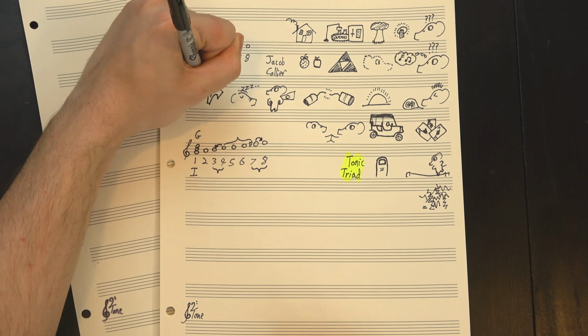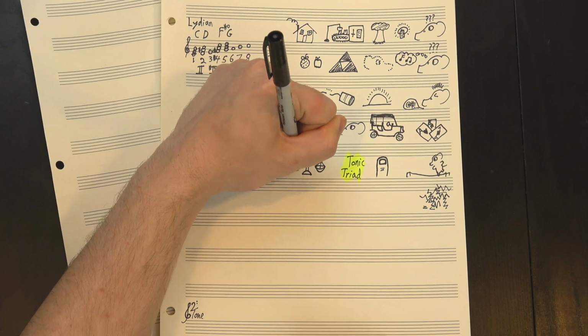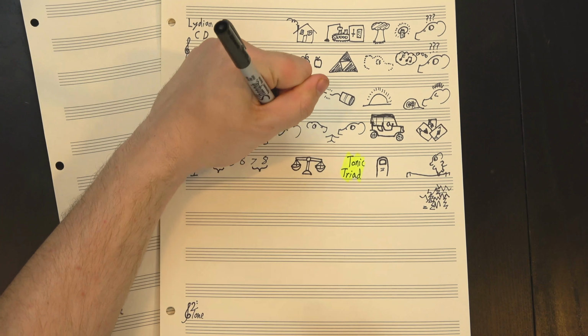Also, notice how the 2 unstable notes resolved in opposite directions? That gives those resolutions a sense of balance, making the scale as a whole feel more stable.